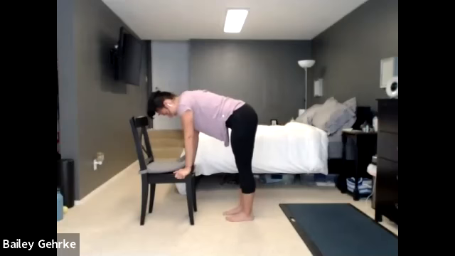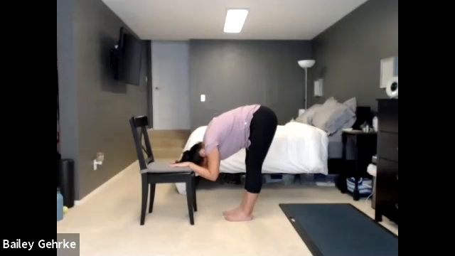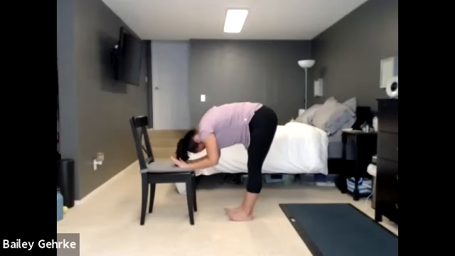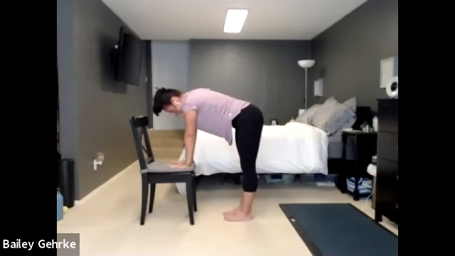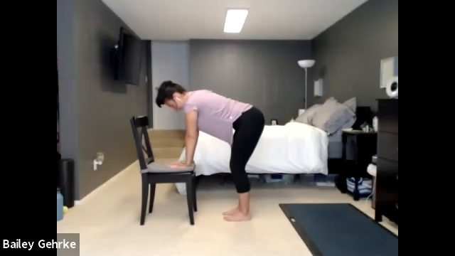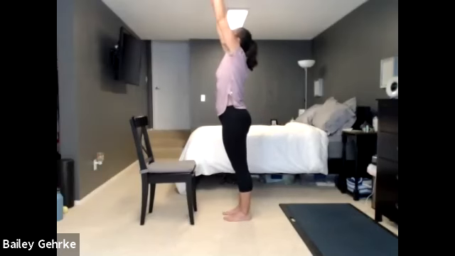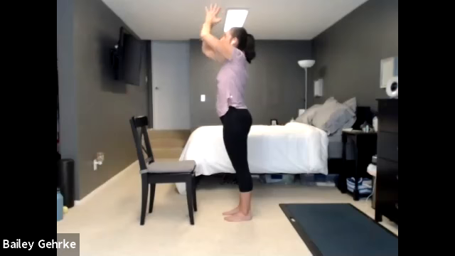Step your feet closer to that chair, and then find that forward fold again. So just letting your head hang heavy. Inhale, coming up to a half lift. And then exhale, bend through your knees. Inhale, both hands up overhead. And exhale, hands to heart center.